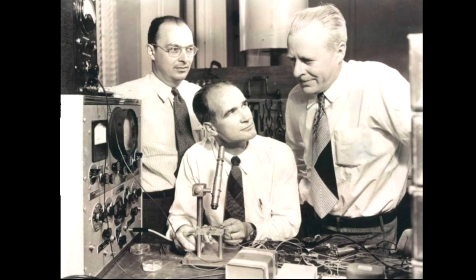What happened was Shockley was the one that had the idea. He actually envisioned the field effect transistor, which we actually have today. And so instead of making a point, he assigned Bardeen and Brattain to build the transistor and work on it.